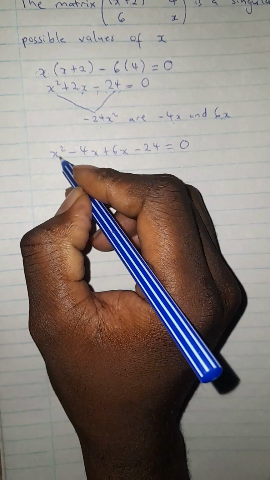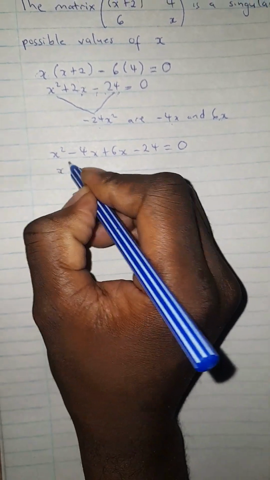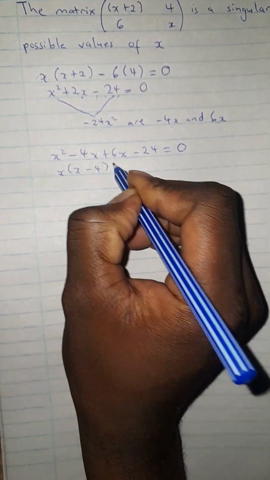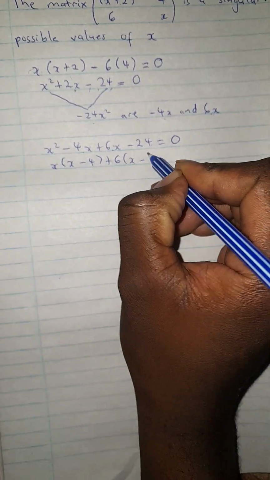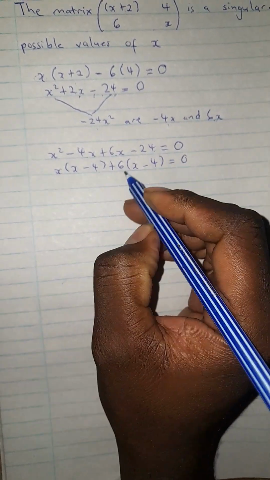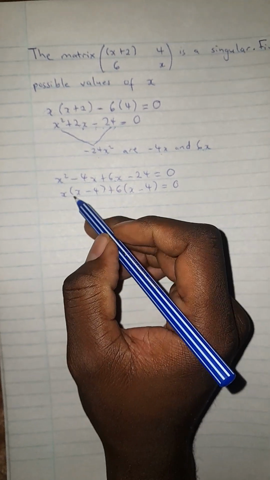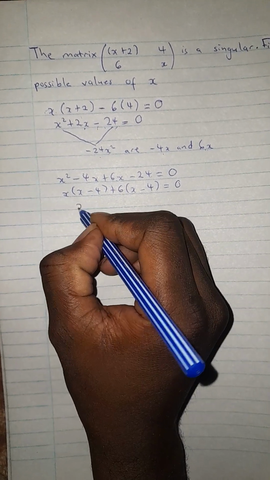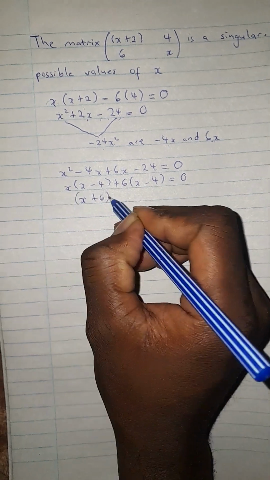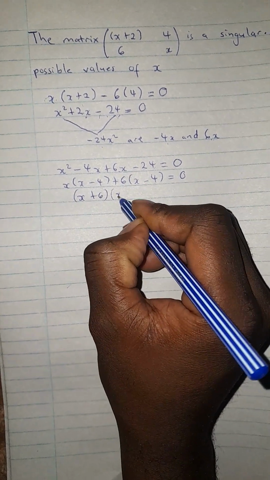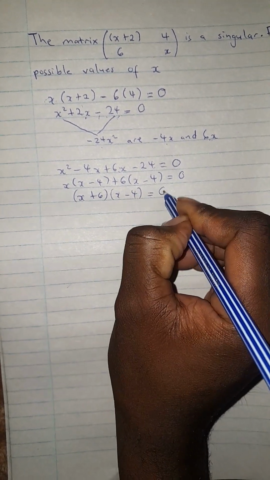Then I'll factor out x here: x minus 4, plus here I'll factor out 6: x minus 4, equal to 0, as you can see here. So it's now x plus 6 and x minus 4 equal to 0.